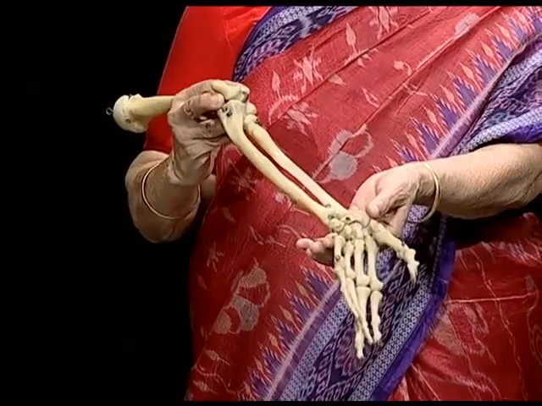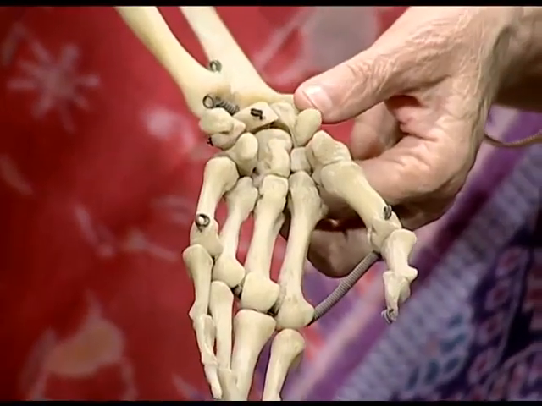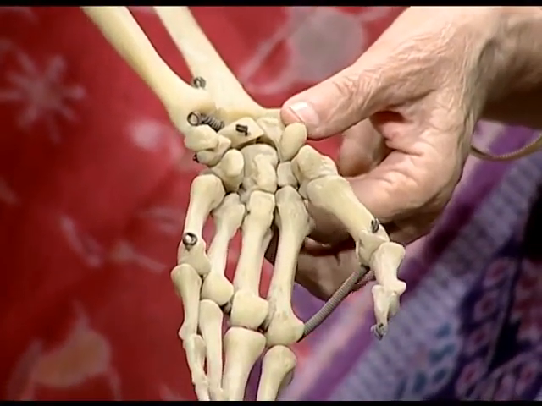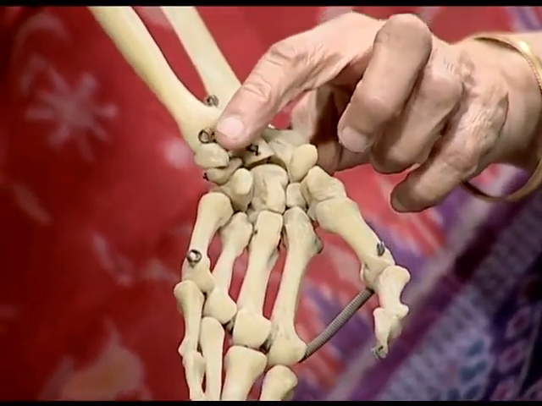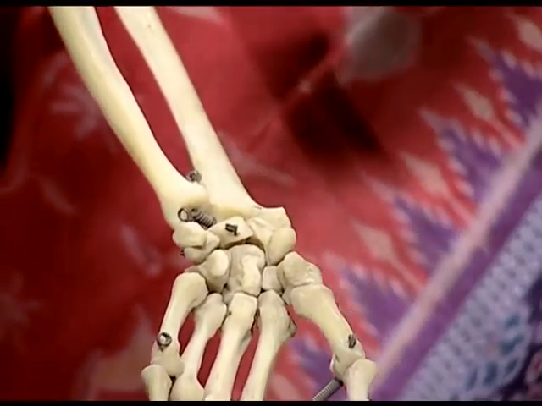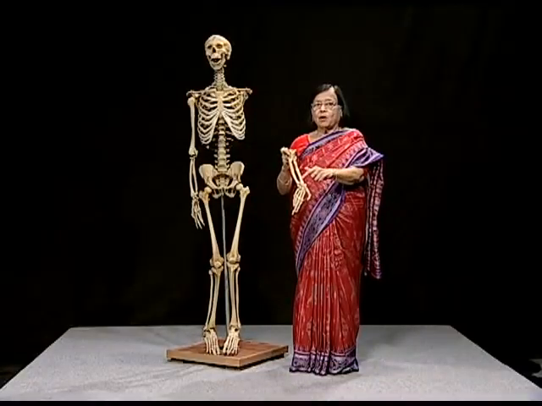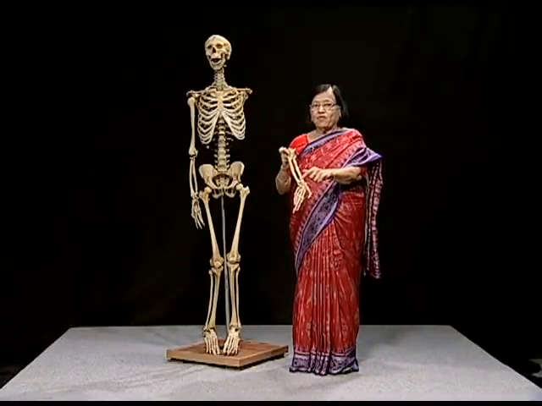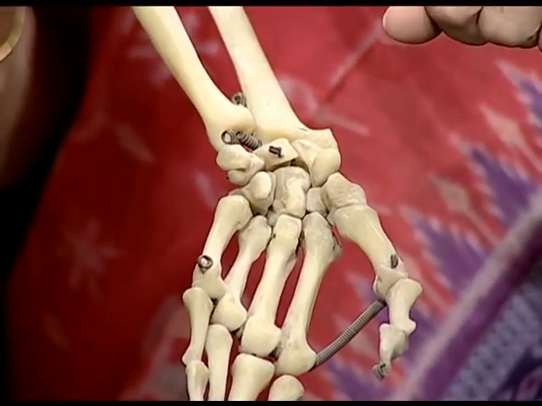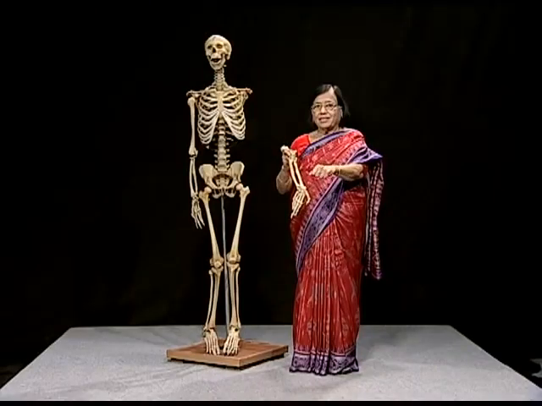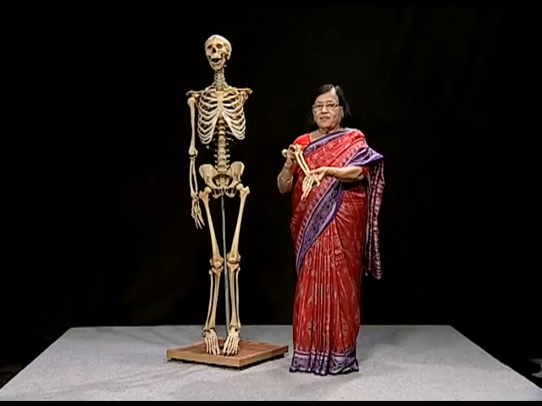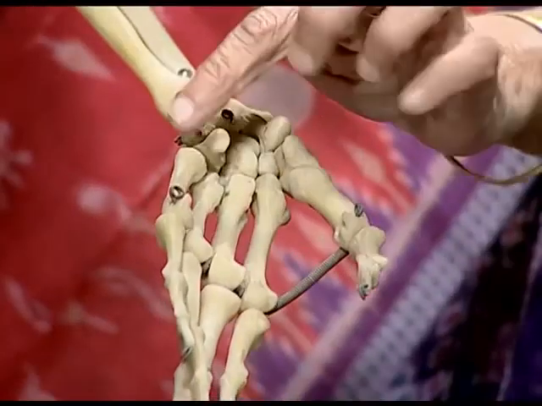Now, after this comes the wrist. This is a wrist. There are 8 small bones in the wrist. You can see small bones here, and when you make movement of your wrist like this, it is possible because of these small bones. Suppose there was one flat bone, then you could not move your hand or wrist in this fashion.